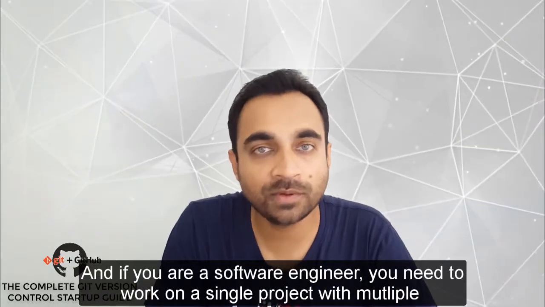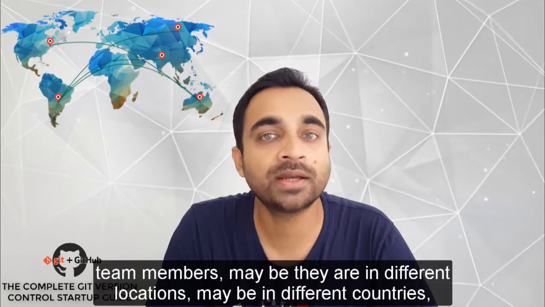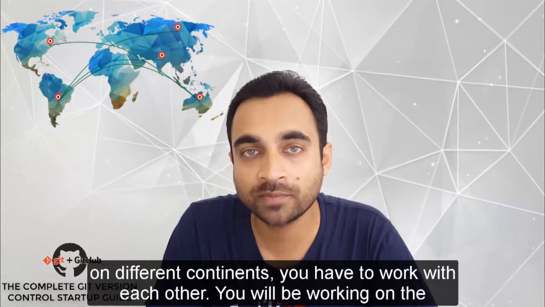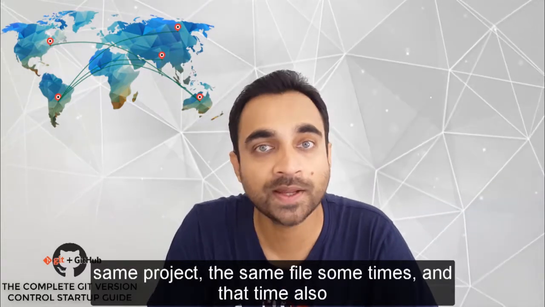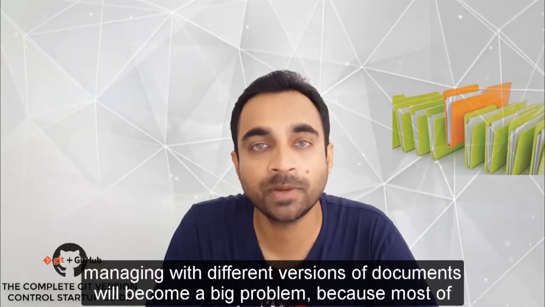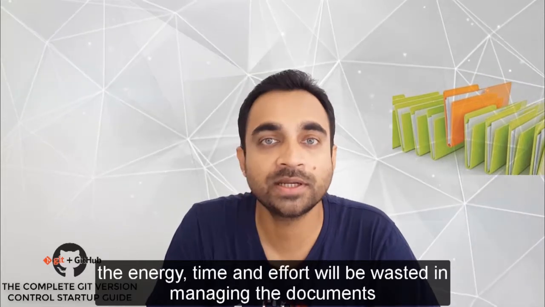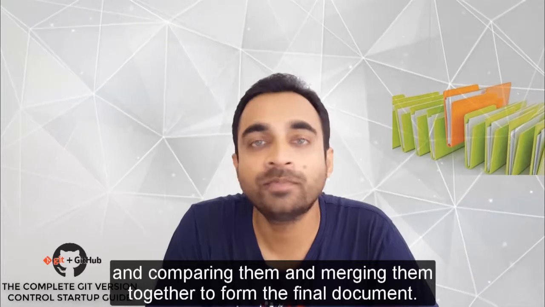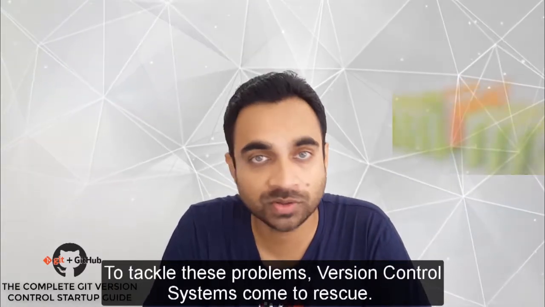And if you are a software engineer, you need to work on a single project with multiple team members. Maybe they are in different locations, maybe in different countries, on different continents. You have to work with each other, working on the same project, sometimes the same file. At that time also, managing different versions of a document becomes a big problem, because most of the energy, time and effort will be wasted in managing the documents, comparing them and merging them together to form the final document. To tackle these problems, version control systems come to the rescue.